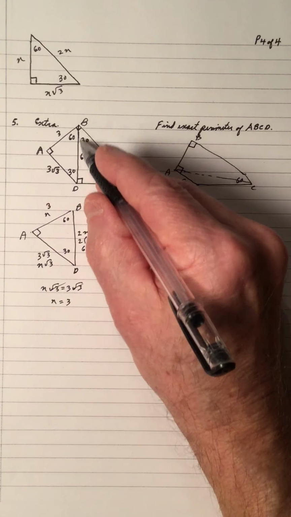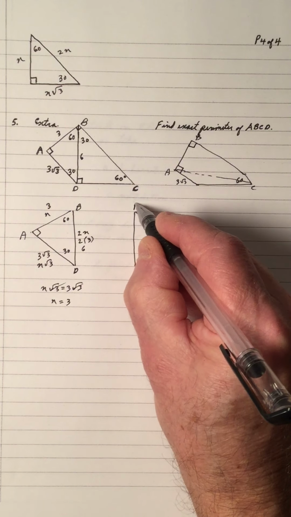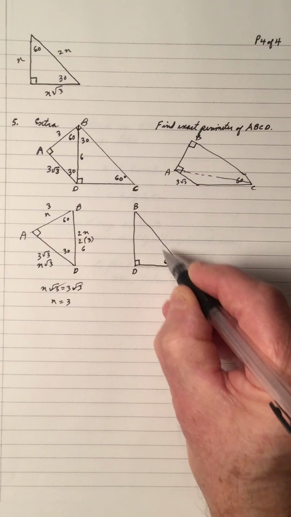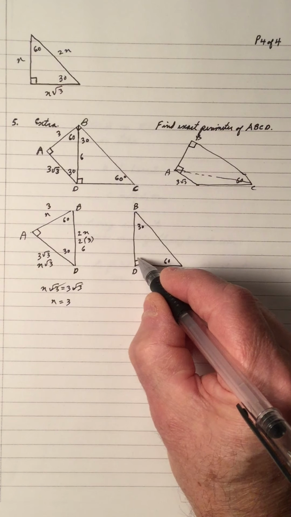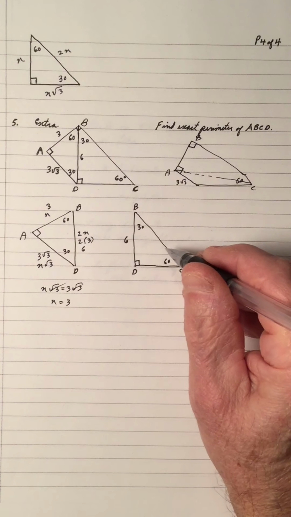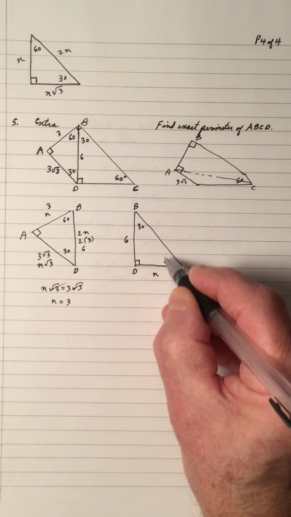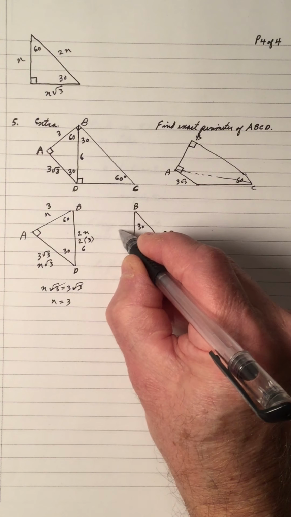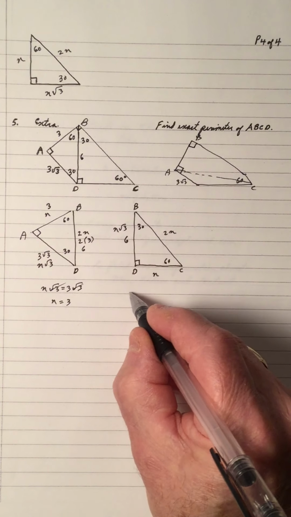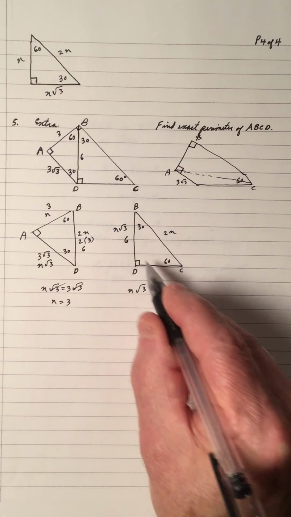Now I'm going to draw this triangle separate so you can see it won't be confusing. So there's the B, there's the D, and there's the C. That's 60, that's 30, and that's the 90. Now, reason I'm drawing a separate, because now this is 6. Now, I got to deal with this triangle. So in this triangle, 30, that's the n. Opposite the 90 is 2n. And opposite the 60 is n root 3. So in this triangle, n root 3 is equal to 6.